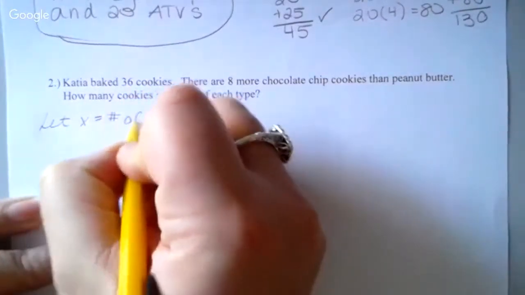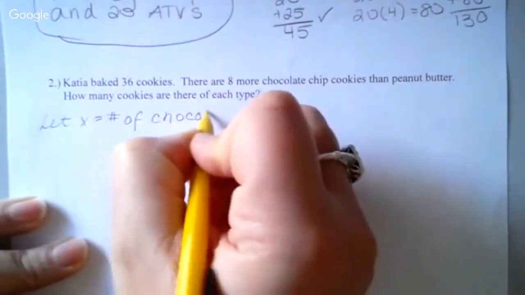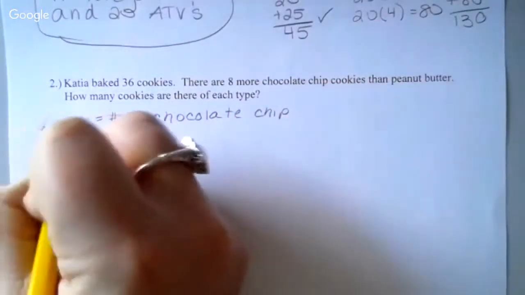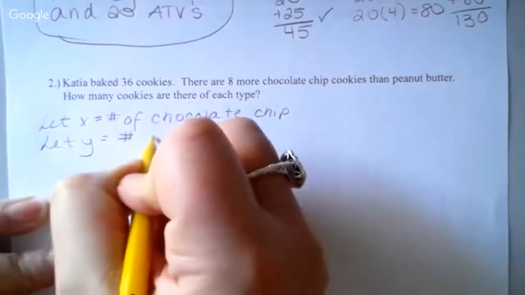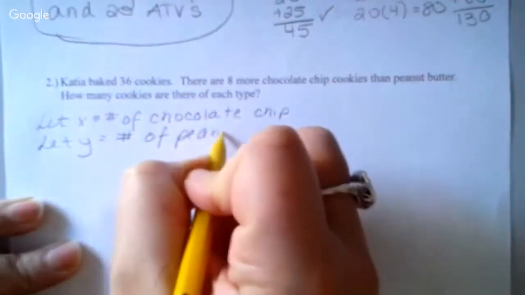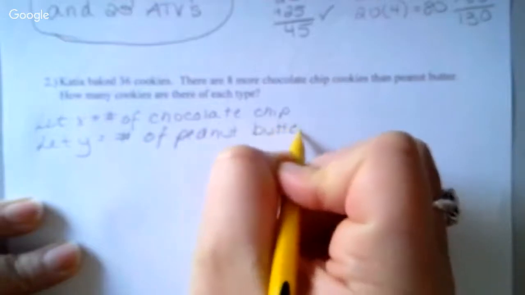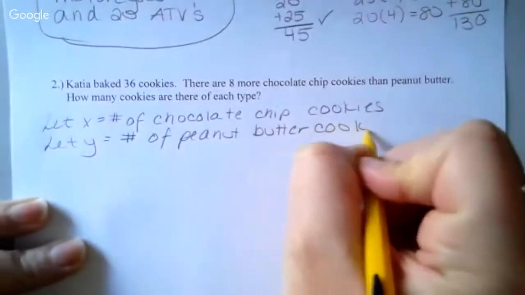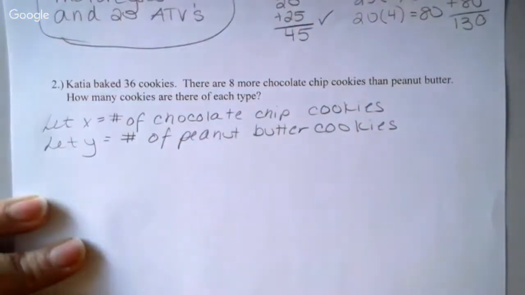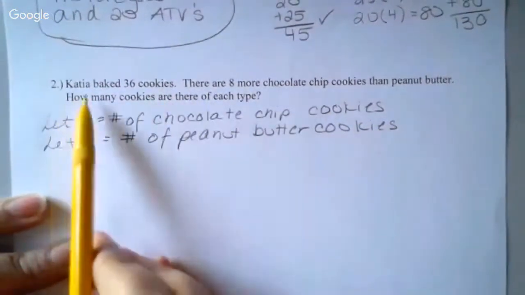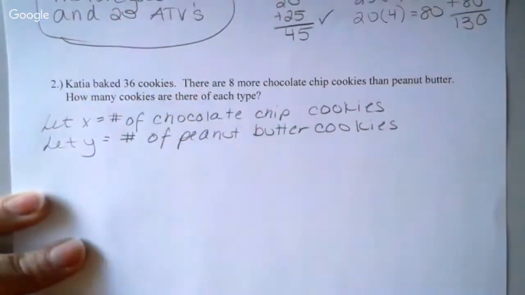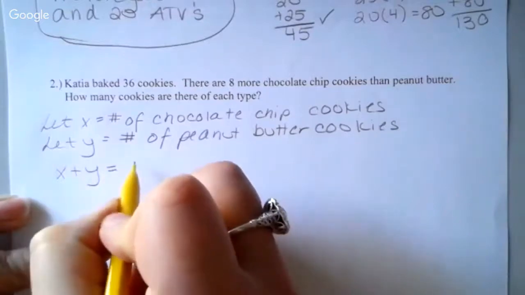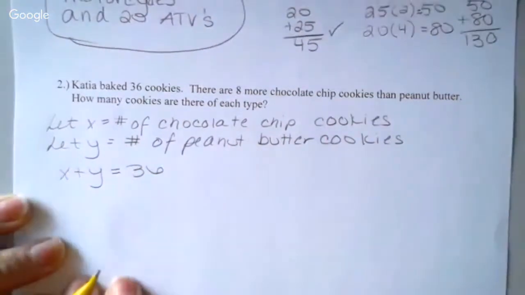This is the number of chocolate chip. And we'll let Y be the number of peanut butter. And both are cookies. So that's where we're starting. Now the first fact that we have is there's 36 cookies. That's how many Katya baked. So that means my chocolate chip plus my peanut butter should be a total or equal to 36.